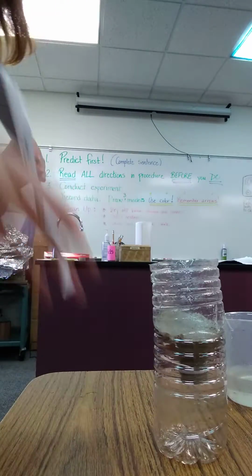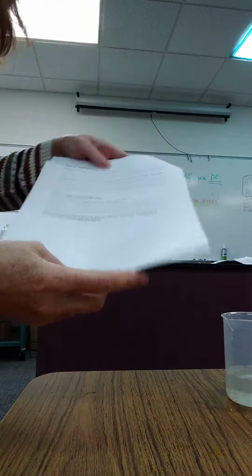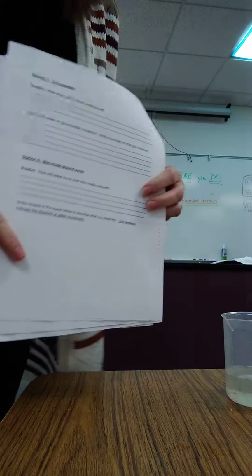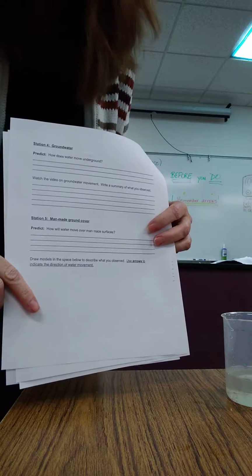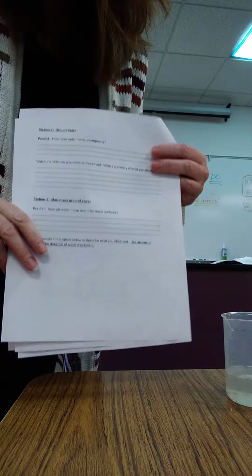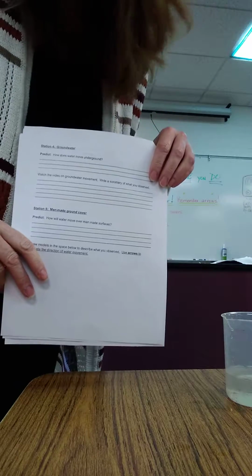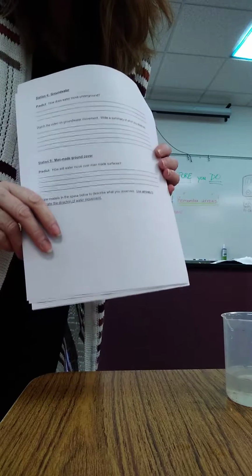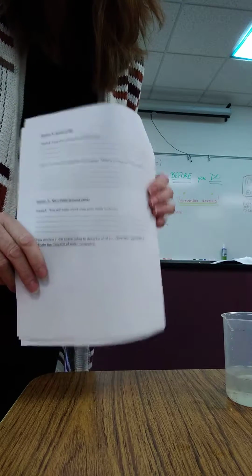Back in your lab packet, make sure that in this space right here you are drawing a model of those three things that we just saw. You're going to draw what it looked like on the brick, on the shingle, and on the concrete. Make sure you have the measurements as far as how much water infiltrated or ran off, because that is going to help us out for later.